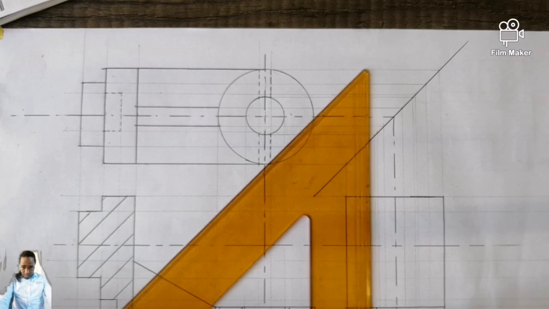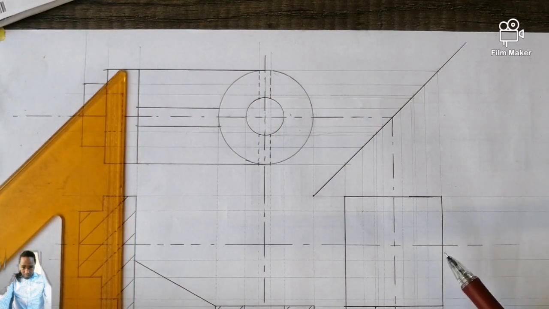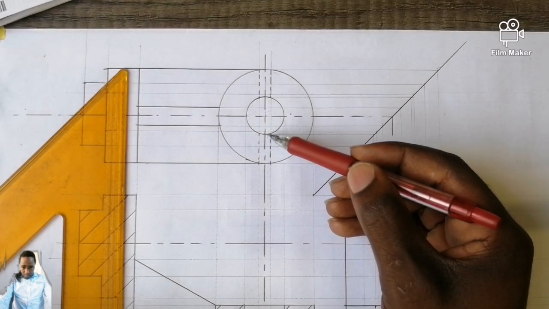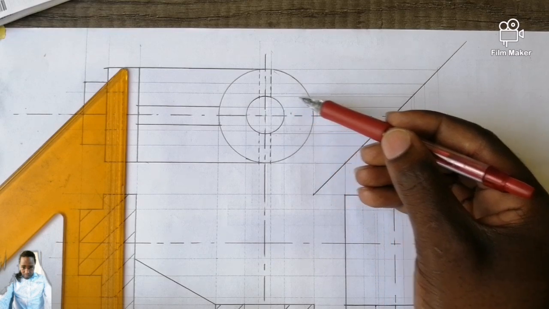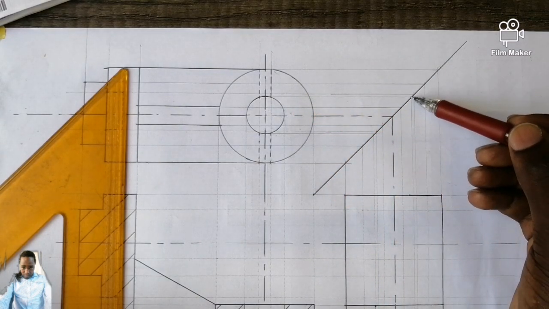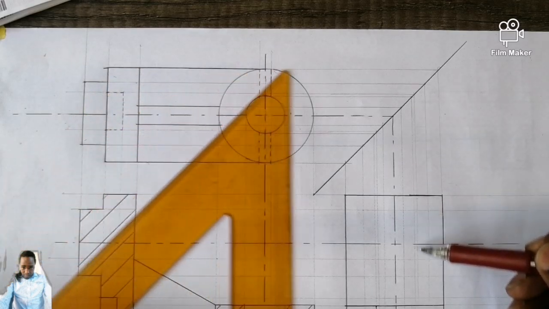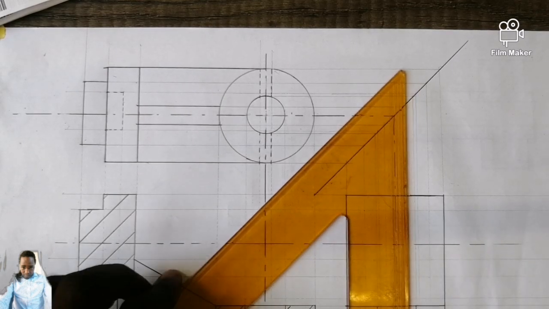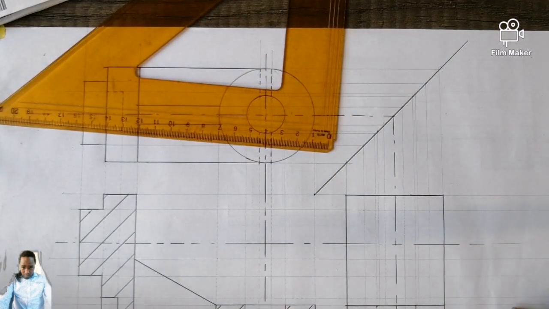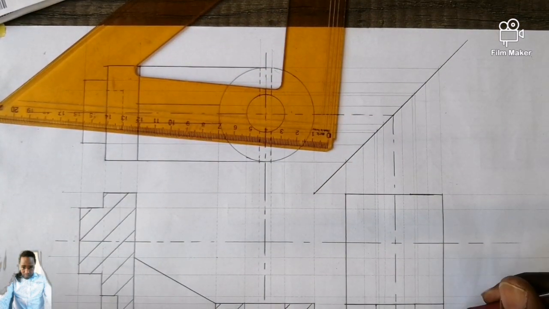Let me put this hidden for better understanding. So again, isn't it at this point? Trace it. Once it touches here, that goes from there, go vertically down. So this side is going to be solid. Understand? Solid with what? With this one, solid again.